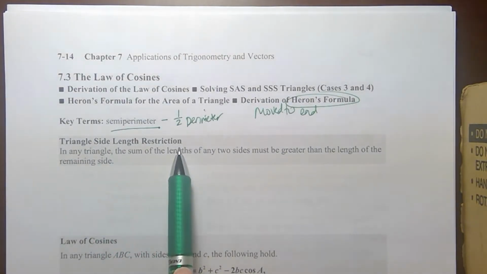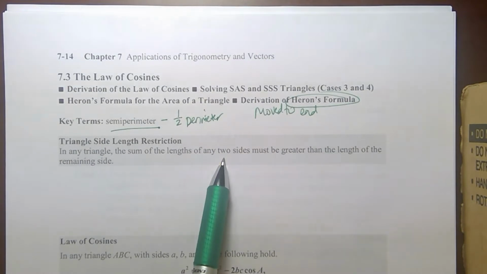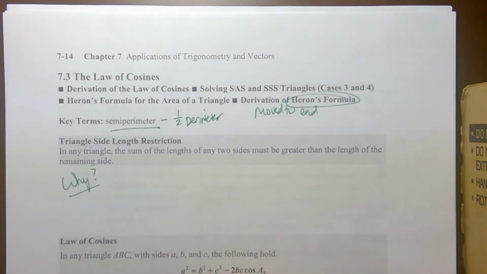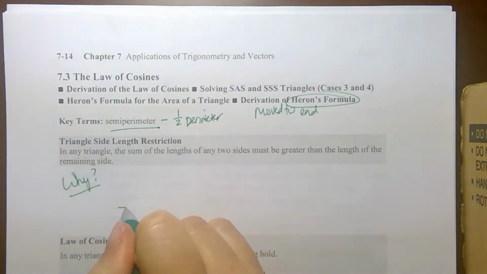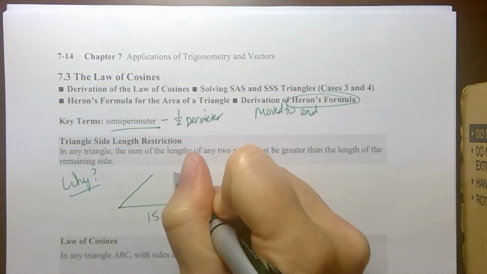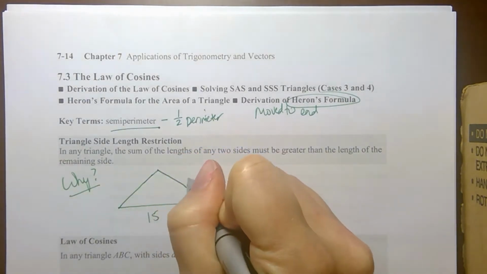Triangle side length restriction. In any triangle, the sum of the lengths of any two sides must be greater than the remaining side. Now, why? If you think about this in terms of ladders, this might make sense. If I give you a triangle and I say that it's got sides of 15, 7, and 7, well, is that possible? Think about it this way.